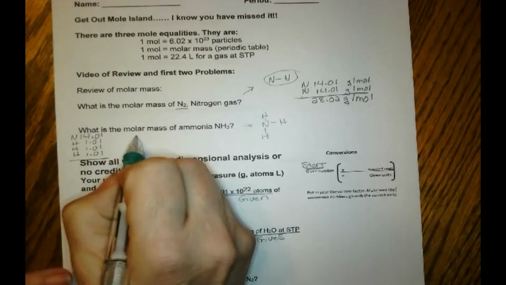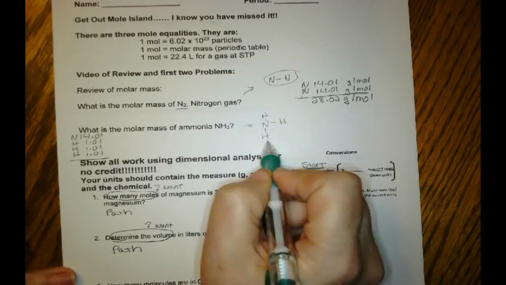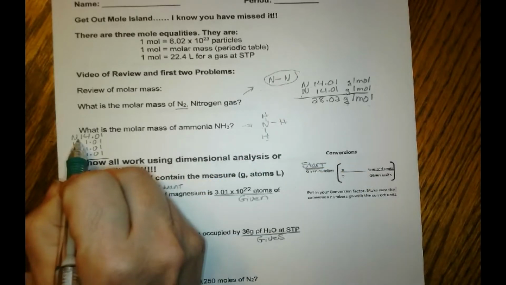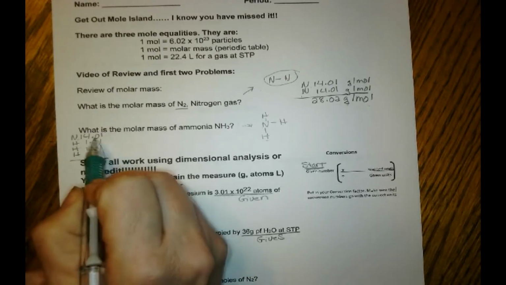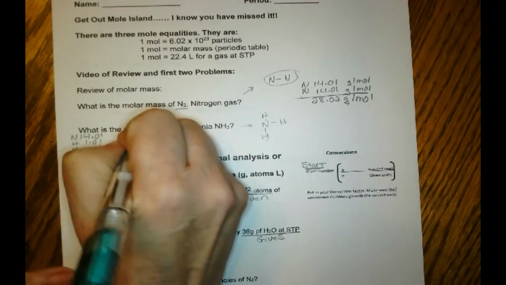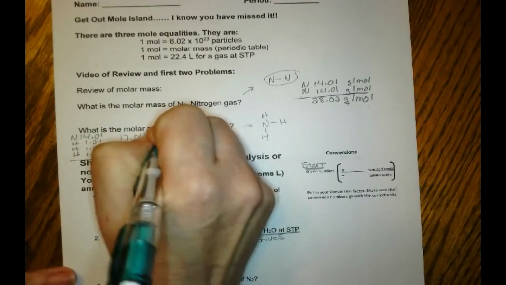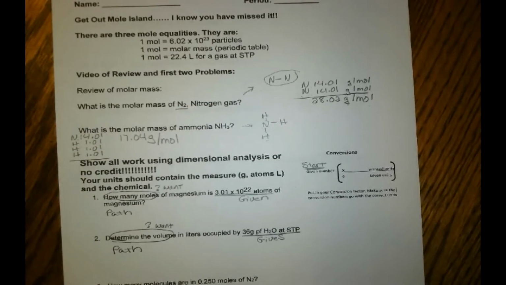So, what is the molar mass of ammonia? Well, that's our N and 3 H's bound together. So I've added up every single atom, N, 1, 2, 3 H's, and that would give me 14, 15, 16, 17, 17.04 grams per mole. Remember, mole is a counting number. It is not an abbreviation for molecule. Okay, so let's get to our worksheet, and I'm going to do the first two with you.